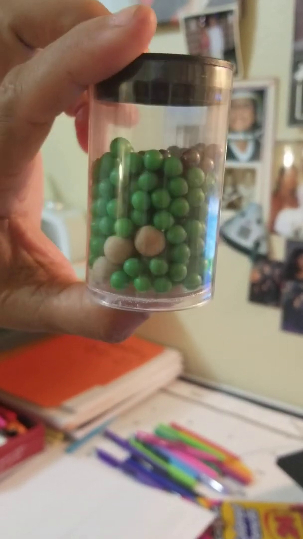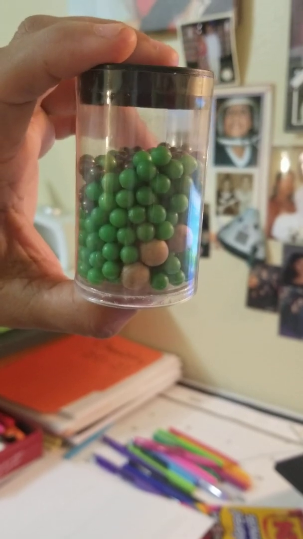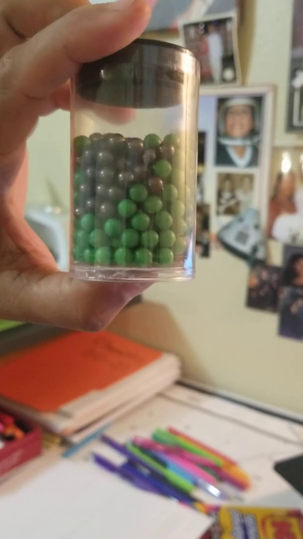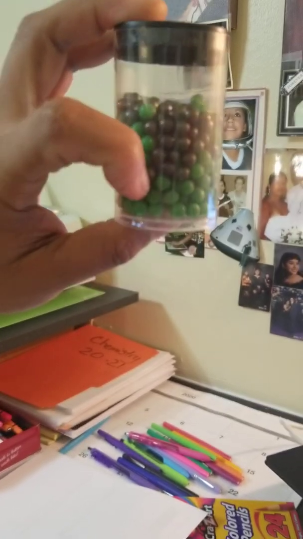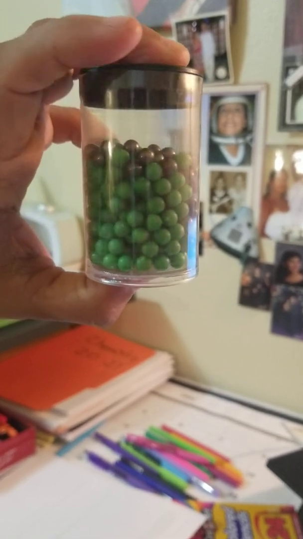And let me go ahead and turn this around. Oh, look at those little brown wooden balls. It's almost like they're stairs. 1, 2, 3. They're going up a little. Look at how they're all kind of clumped together, but look where they're at. Okay, so that's this one over here.